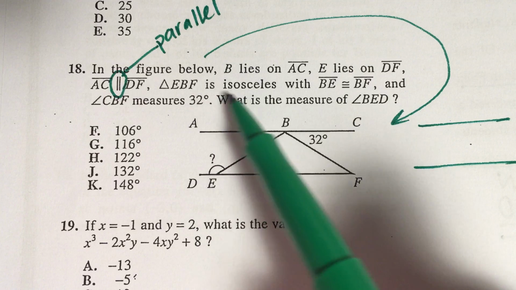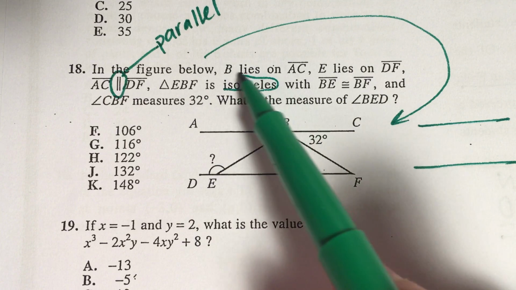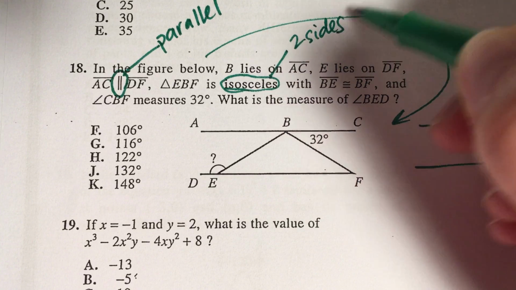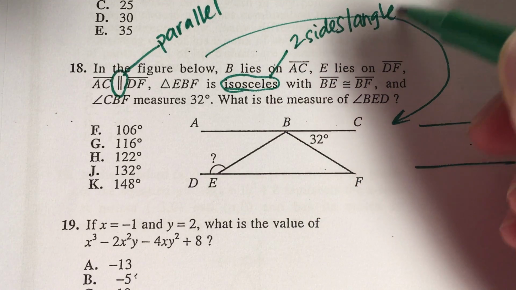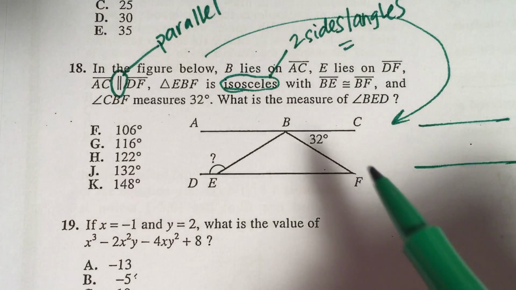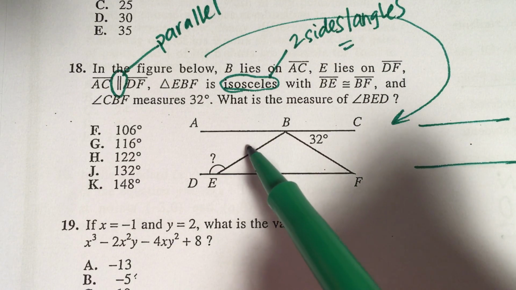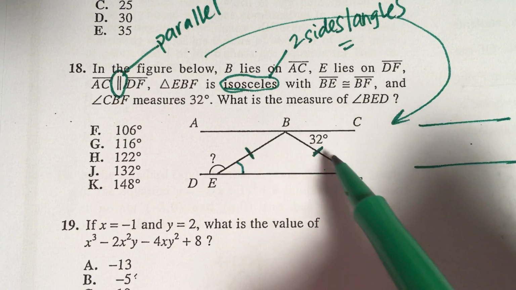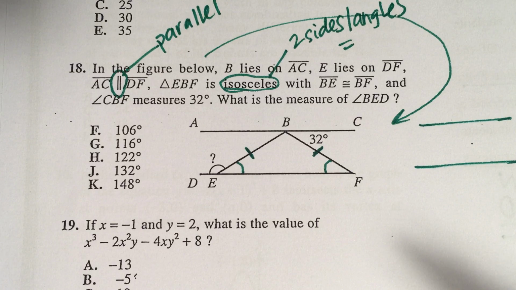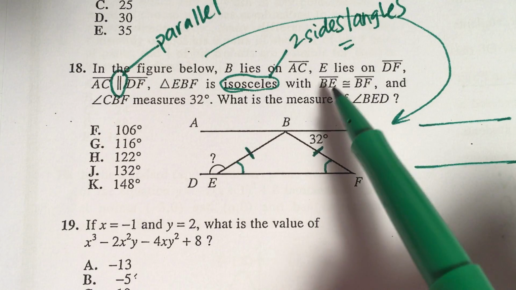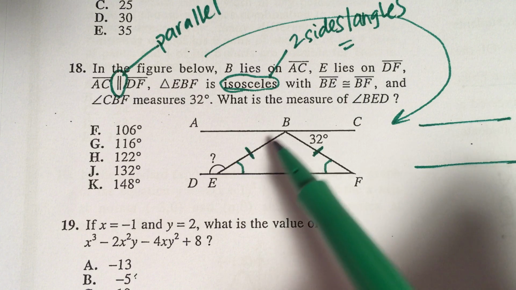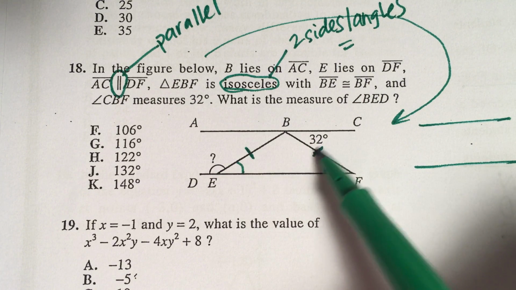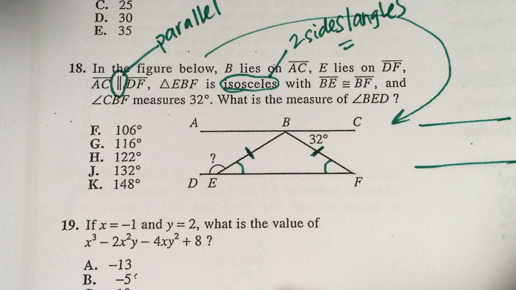Triangle EBF is isosceles. Isosceles, remember, means that two sides are the same. Two sides and two angles are the same. So in this case, EBF, I can see probably this side and this side are the same, which would mean that this small angle and this small angle would be the same as well. It tells us exactly BE is congruent to BF. So that's the line that I made here and here to show that they're equal to each other.